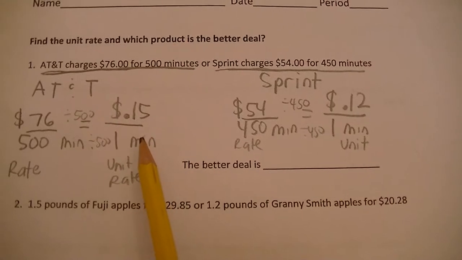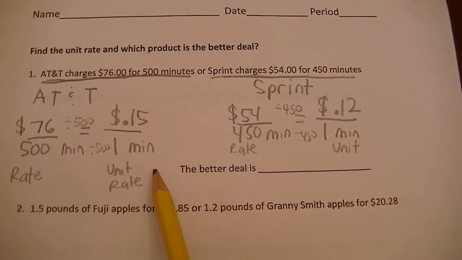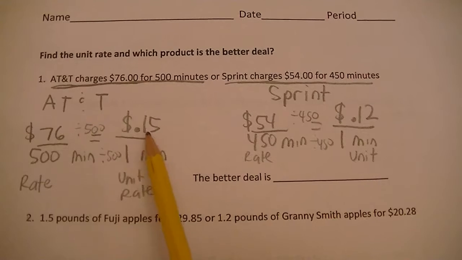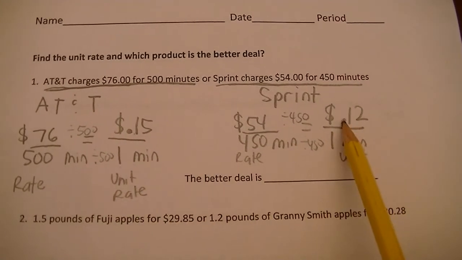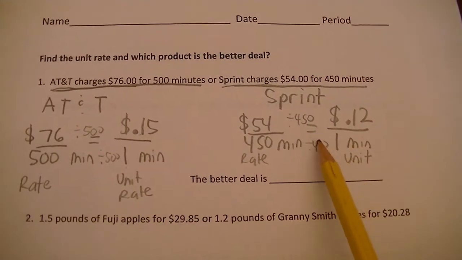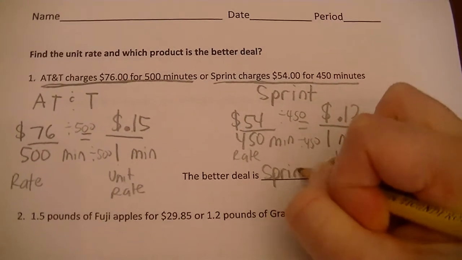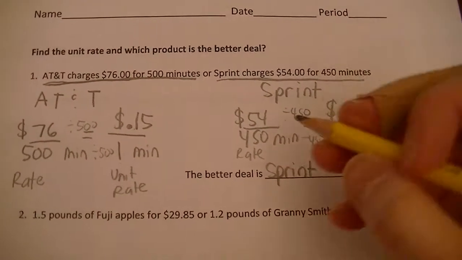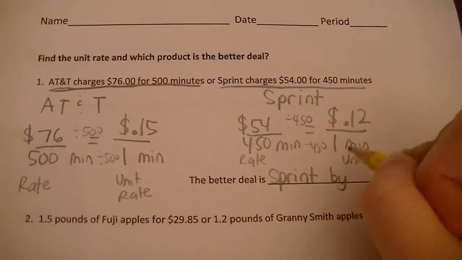Okay, so now is the part where we have to examine it. You can't just stop right here because you have to distinguish which one is the better deal. So if you think about it, AT&T charges 15 cents for 1 minute. Well, Sprint charges only 12 cents for 1 minute, so therefore the better deal is Sprint. But you want to specify why, how come?